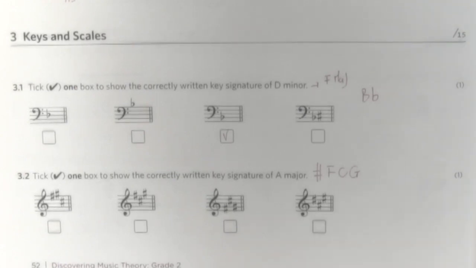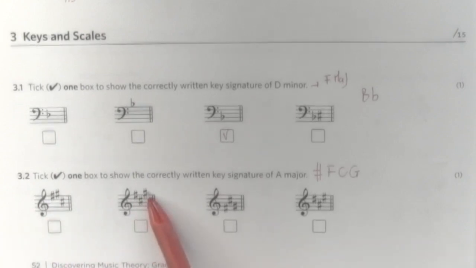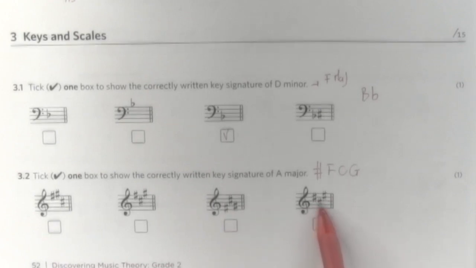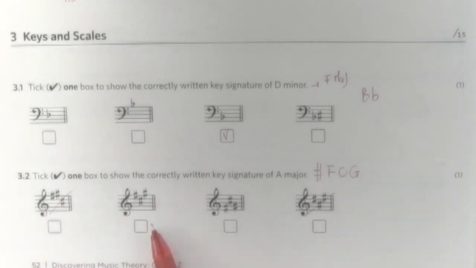Fa, do and sol. Fa, sol, do, this is incorrect. Fa, do, sol, this could be correct. Fa, do, sol, this could be correct. And this is incorrect because this is re, la, mi, so incorrect. So between these two, which one is the only right one? This one. Because of where the sharps are written. We don't write them down here, we write them up here, and then they go up, down, up. Why? It's the rule. That's all. Sorted.